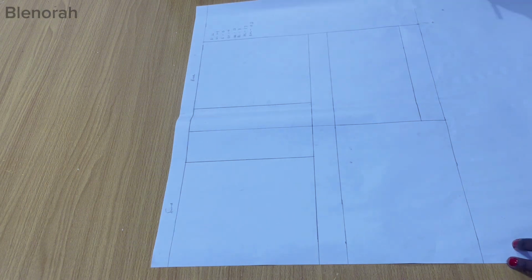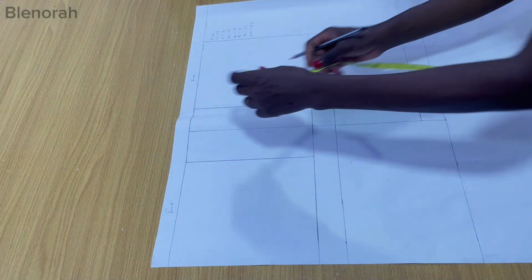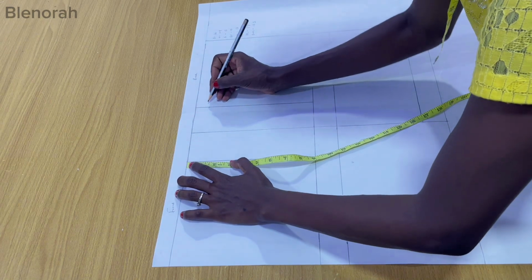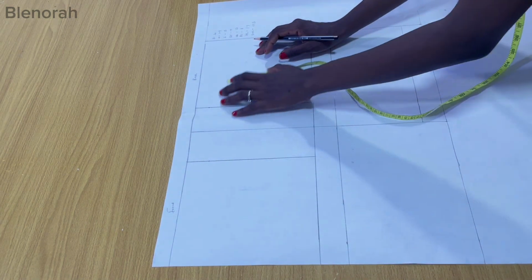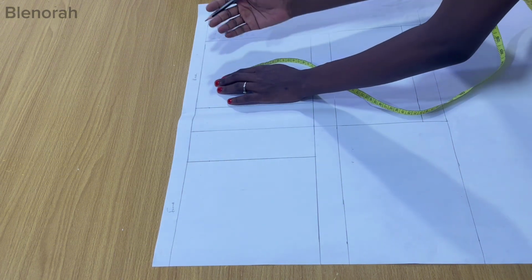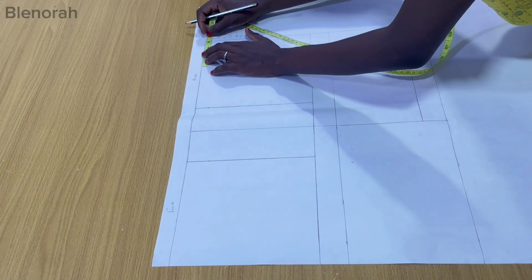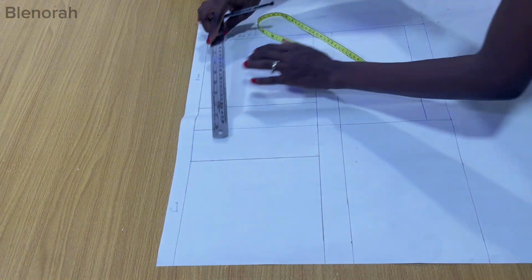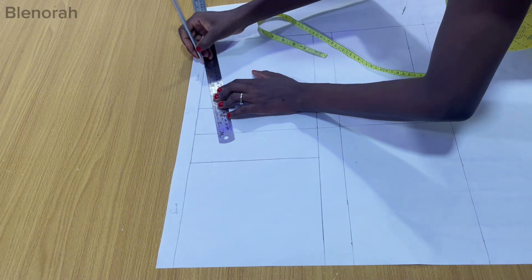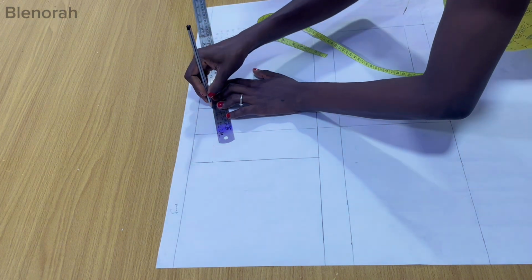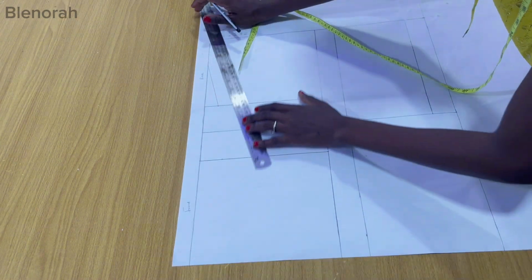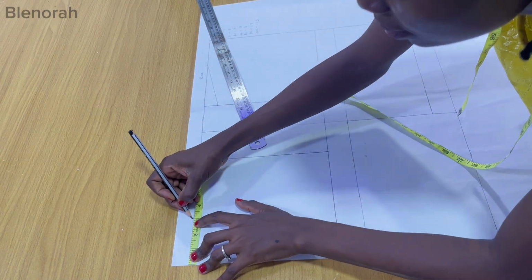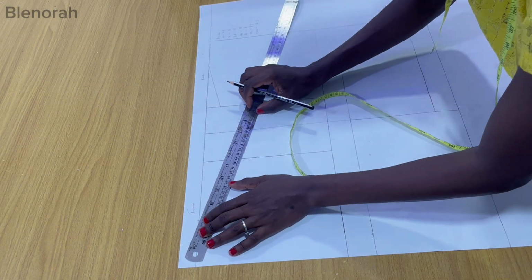The next step is to mark the shoulder slant. For the back, you slant your shoulder by 1 inch. For the front, slant your shoulder by 1.5 and mark that. So the next thing is to take the standard neck width. The standard neck width for adults is 3 inches, and then you connect it. You do the same for the front, 3, and you connect.